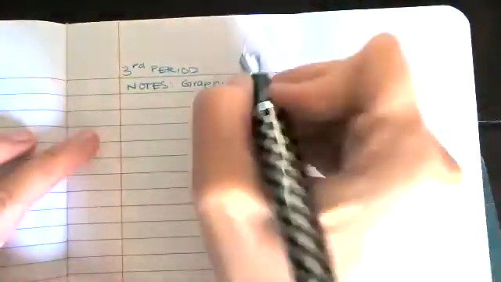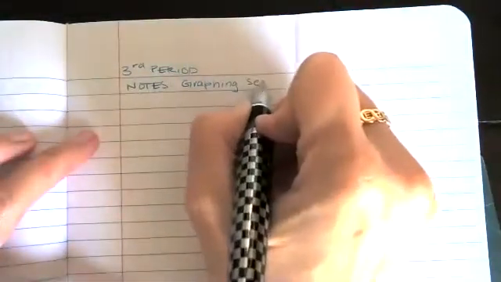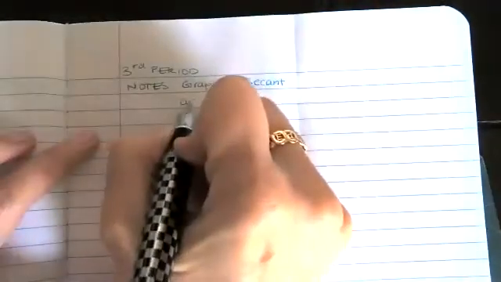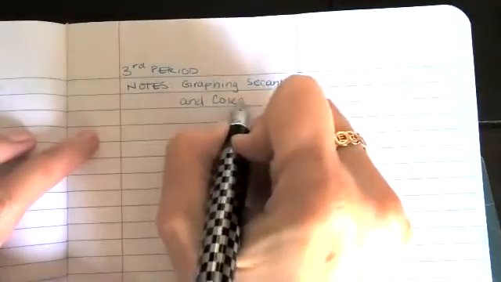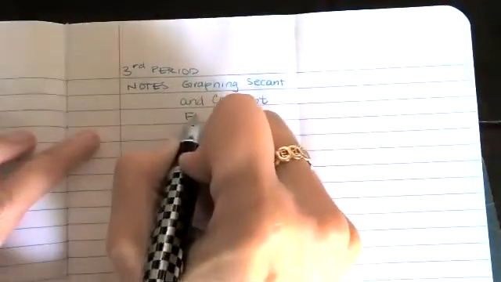I wanted us to graph the parent functions first. So this happens to be third period. And the notes are graphing secant and cosecant functions.